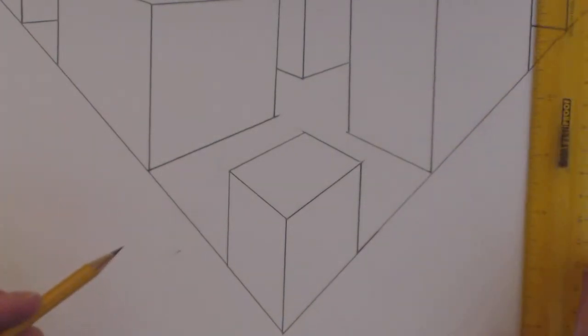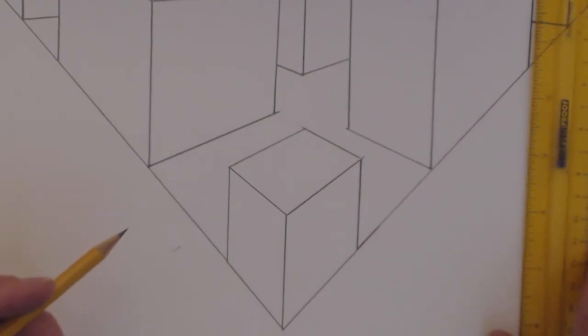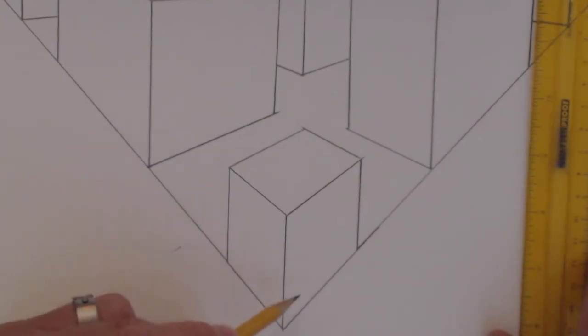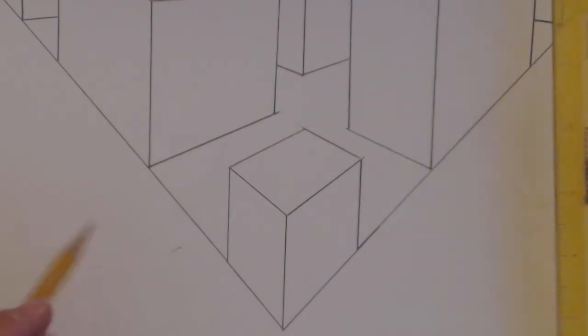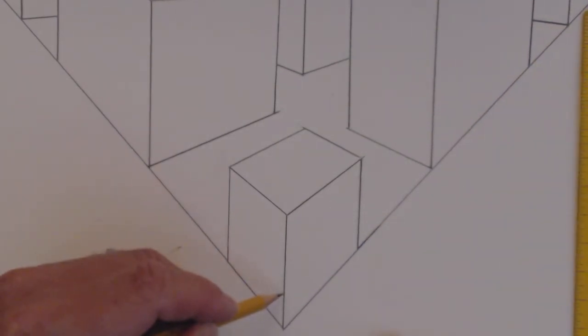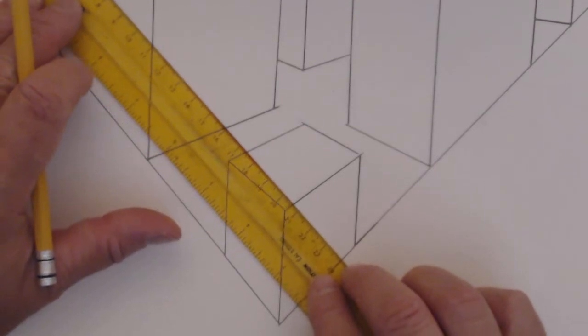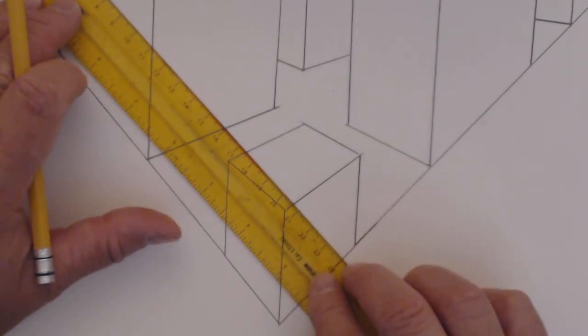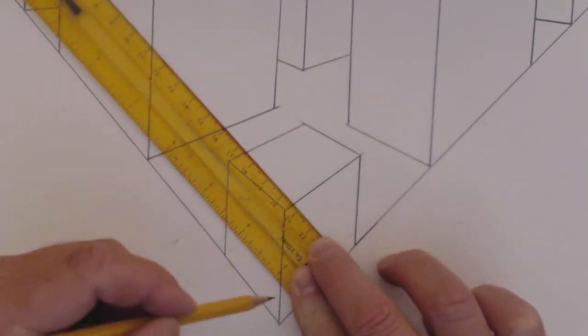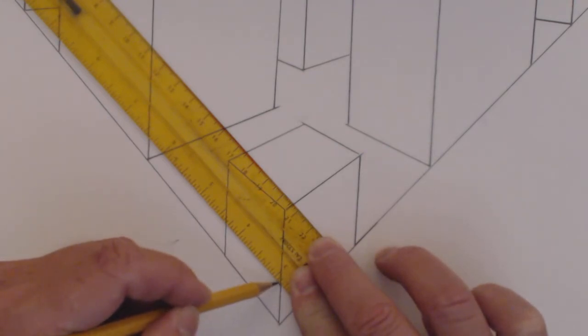So because it's a corner building, let's put a door on this side and a door on this side. So the first thing I'm going to do is pick a spot, let's say right about here. And that's going to go all the way back to the left vanishing point. So I'm going to measure my ruler back. Now I know you can't see it, but my other end of my ruler is going exactly back to that point. And I'm going to put a little top line in here.